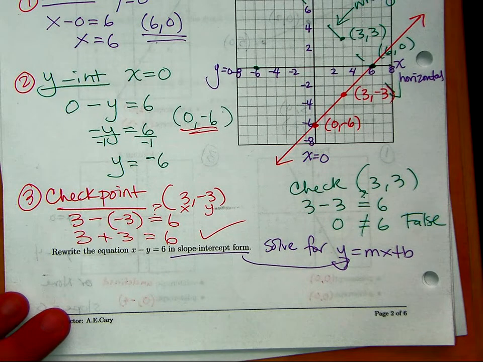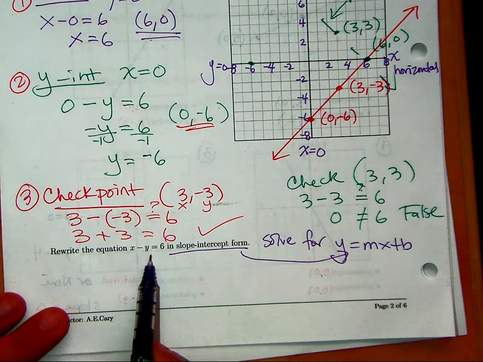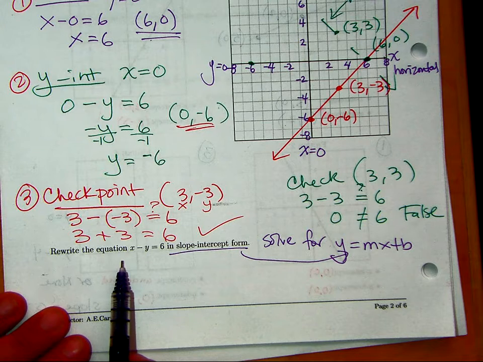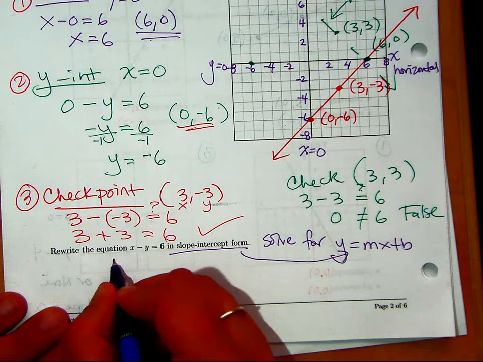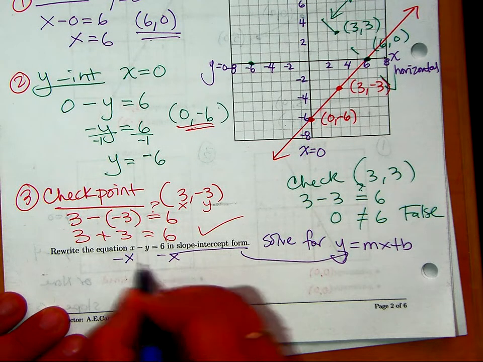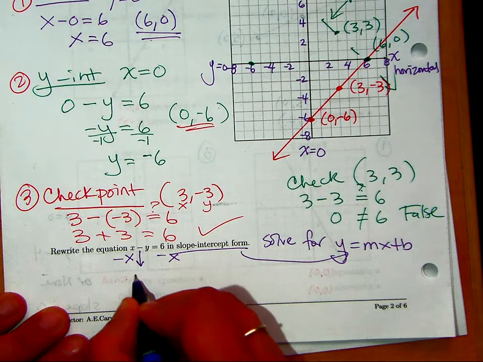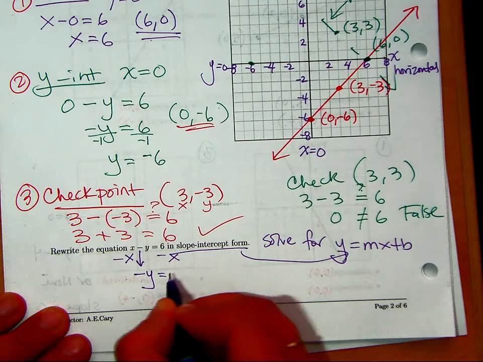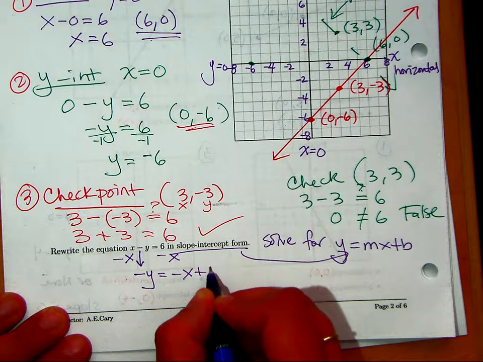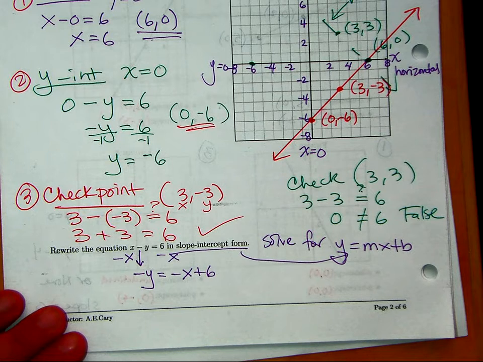So what are you going to do to get y by itself? What are you going to do to solve for y? It's the first step. You want to isolate y. So how can you get rid of x? Subtract x from both sides. Don't forget that negative. Negative y equals negative x plus 6. Does everybody see where I got that?